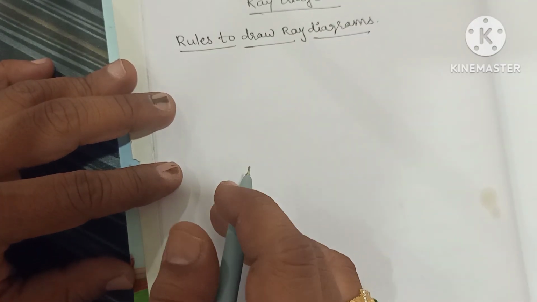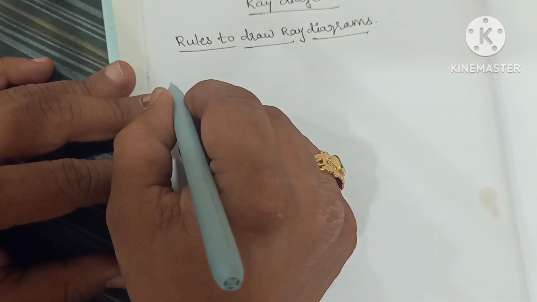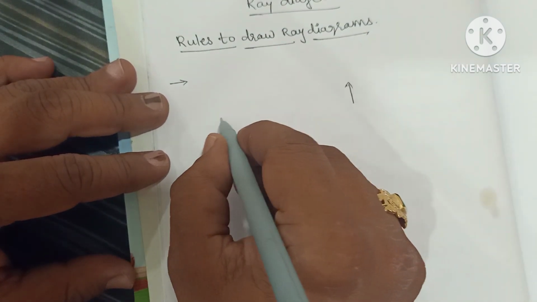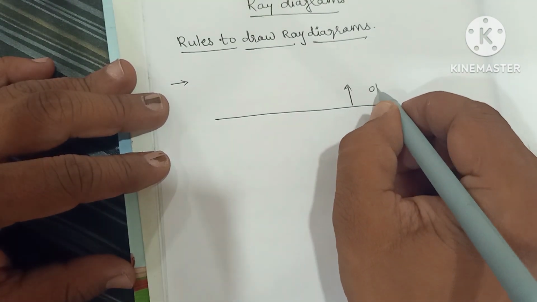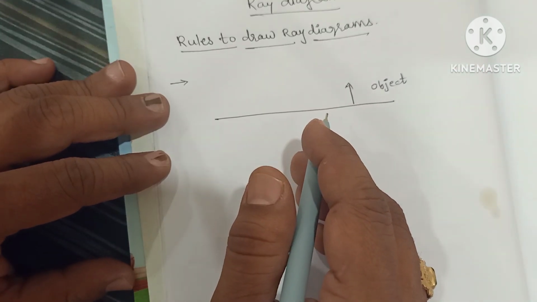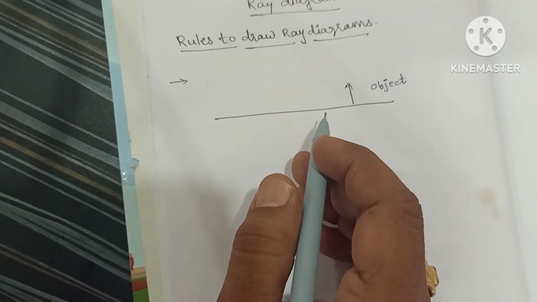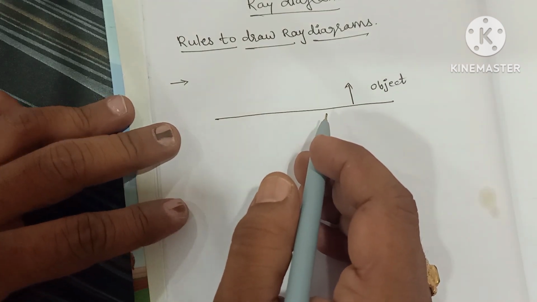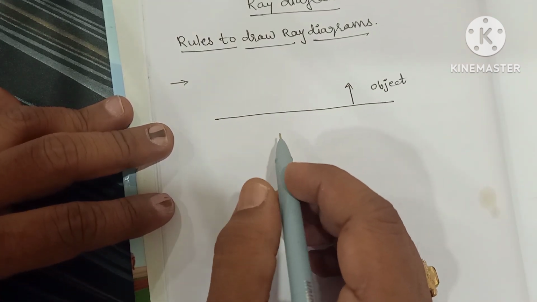So we know that an infinite number of rays travel from the object towards the mirror, but we need to know at least two incident rays whose paths after reflection from the mirror are known.